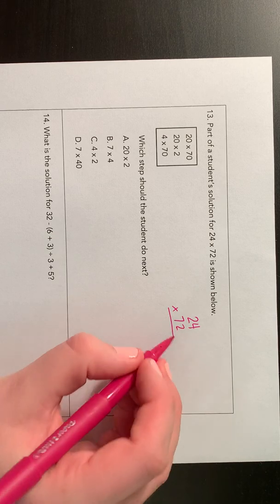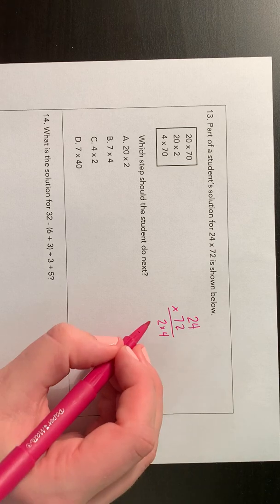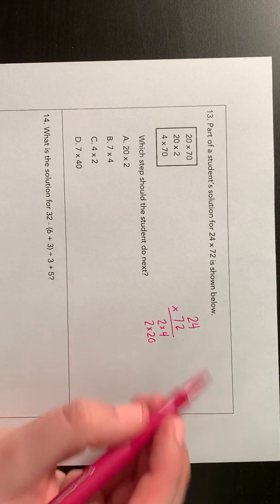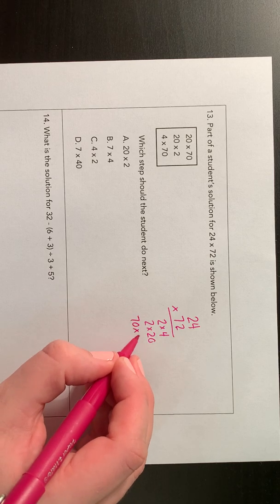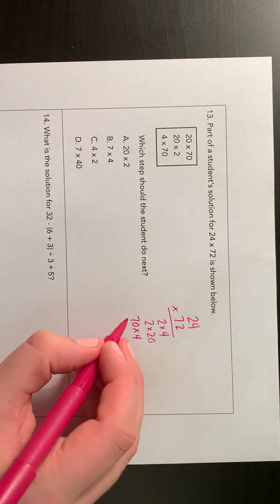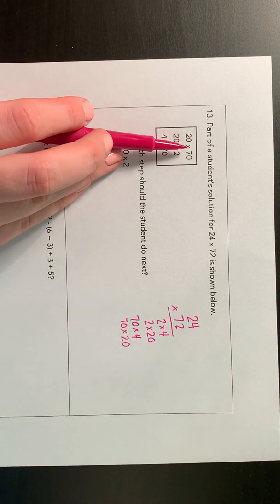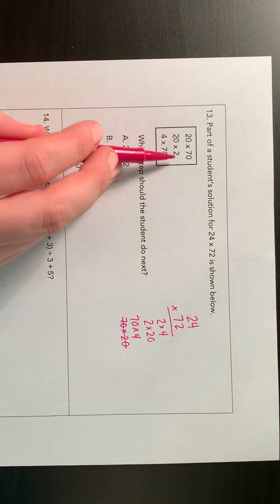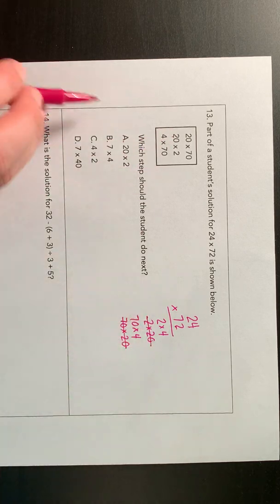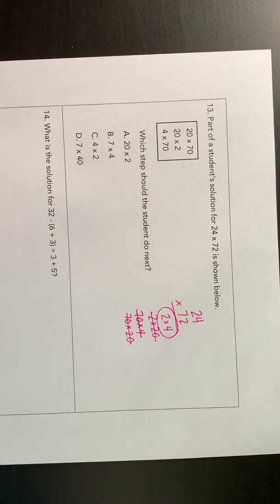First I would do 2 times 4. Then I would do 2 times 20. Then I would move over to the 7 and do 70 times 4. And 70 times 20. And then just look over here and see which ones they've done already. 20 times 70 has been done. 20 times 2 has been done. And 4 times 70 has been done. So the only one left is 2 times 4, and that is letter C.